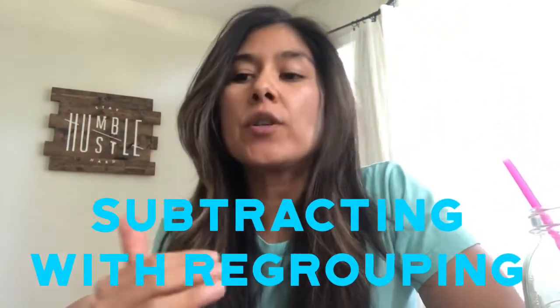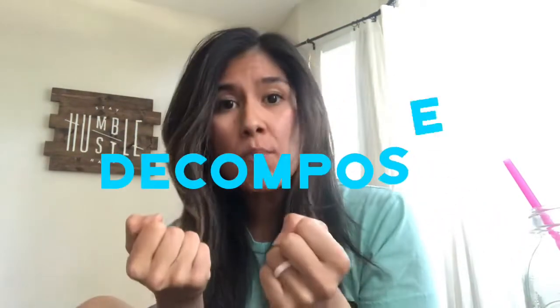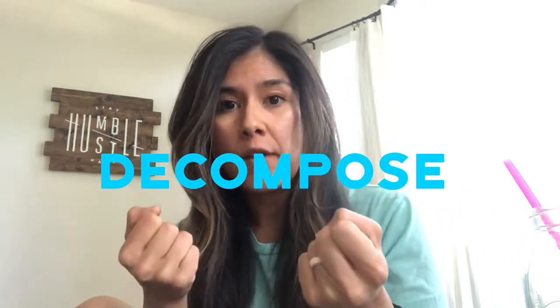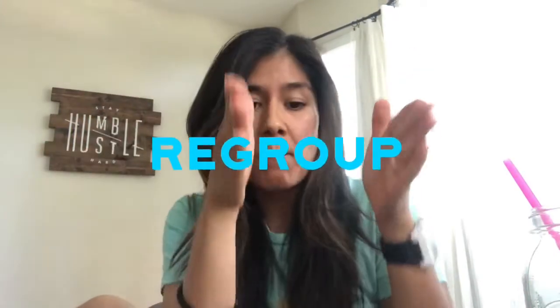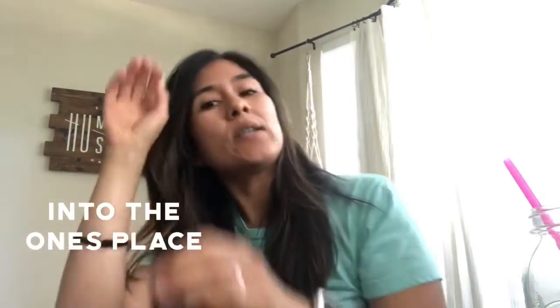So in order to subtract 6 from 12, in order to take away 6 ones from 2 ones, what I had to do is decompose the number 12 and regroup my 1 ten into the ones place. And then once I had 12 ones, I took away 6. This is just the beginning, an introduction to what you will be doing in 2nd grade.